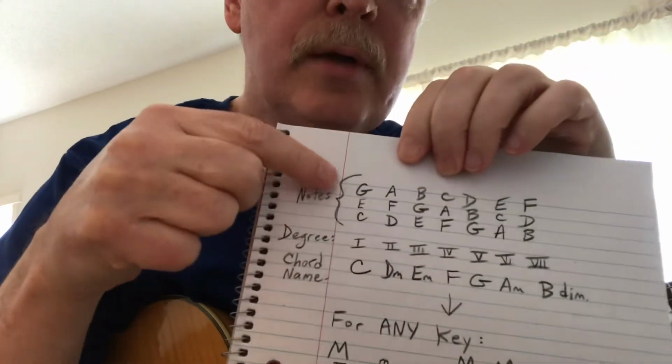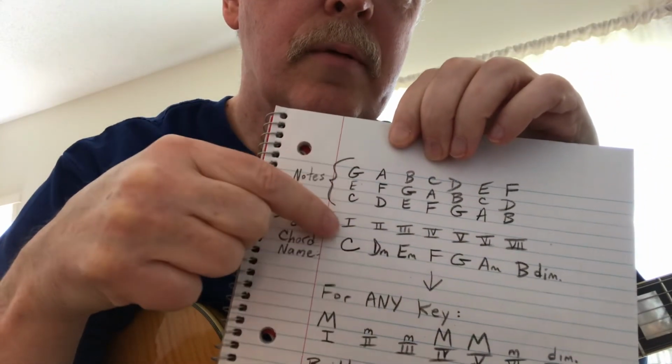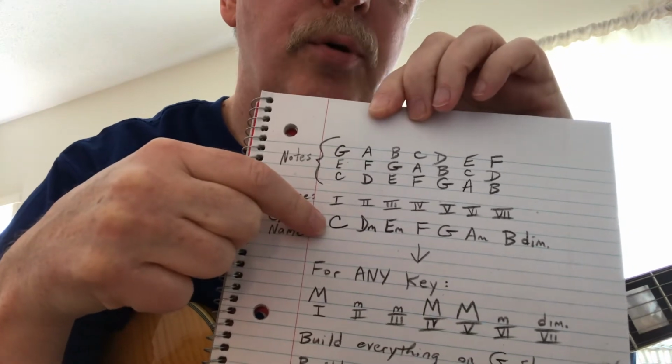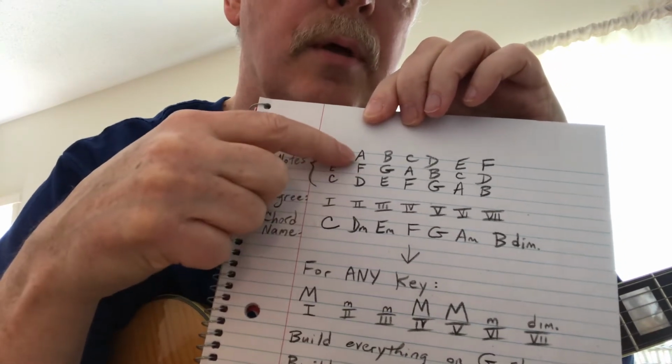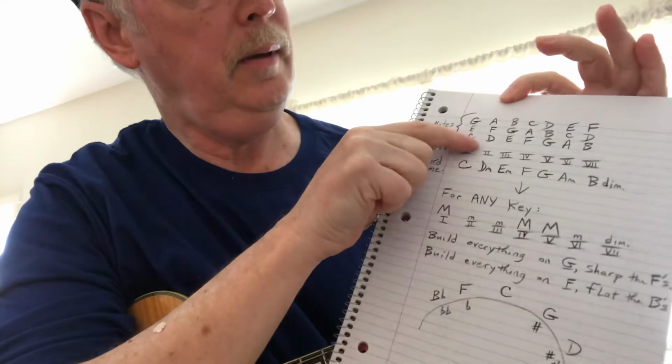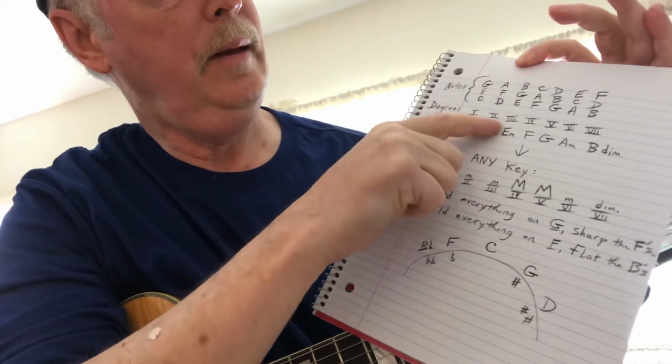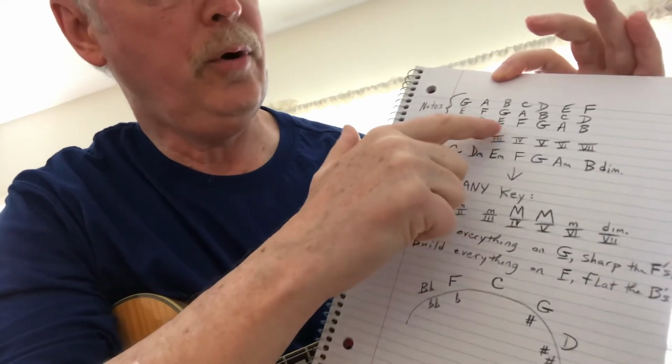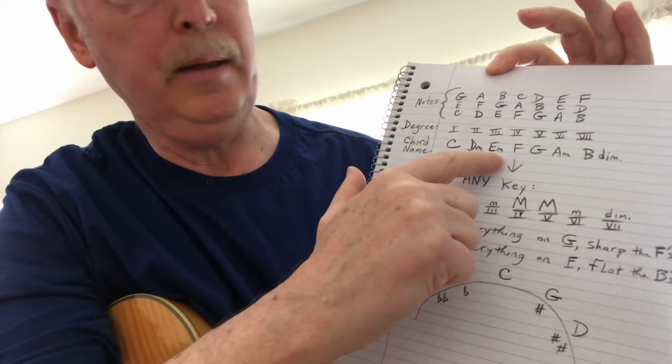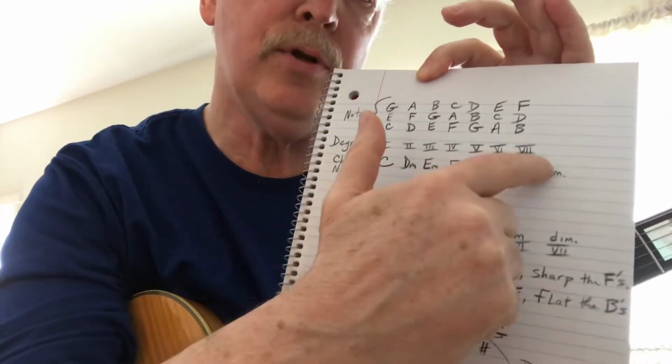What you wind up with is this for the key of C major. The first chord has the notes C, E, and G. It's the first degree, and it's called C major. The second chord has these notes: D, F, and A, and it's called D minor. The third chord has E, G, and B as the notes, and that number 3 chord is E minor, etc., etc.